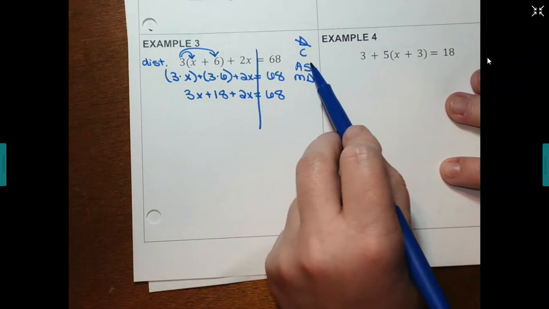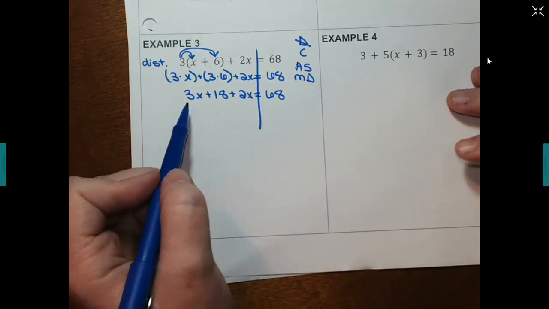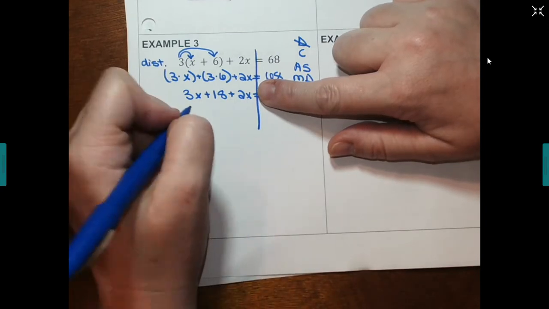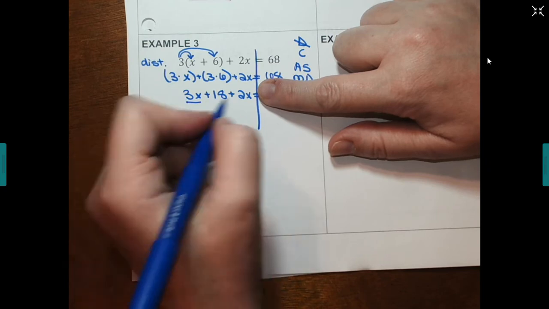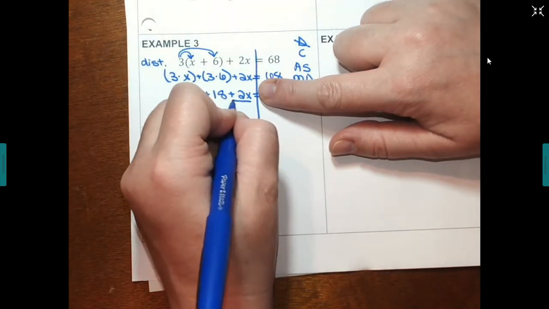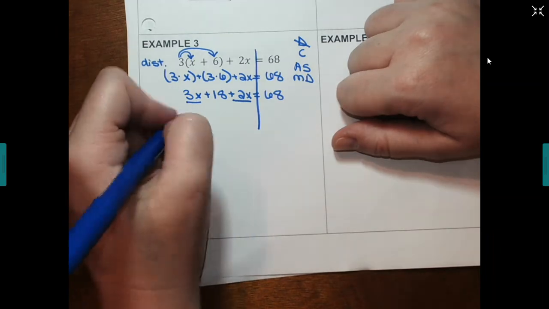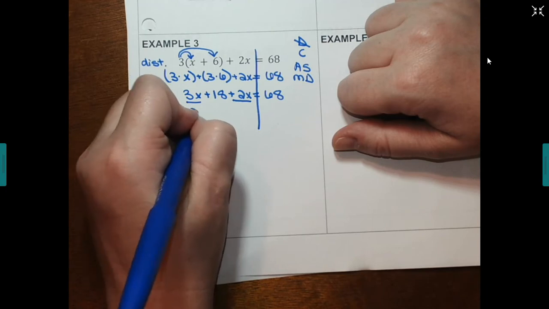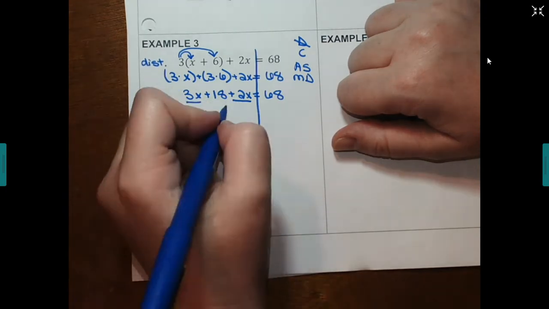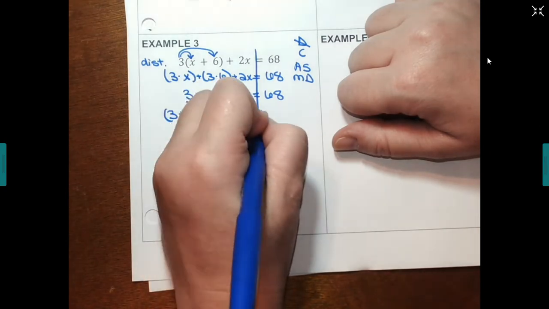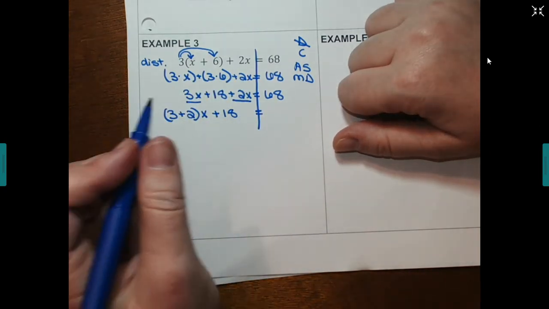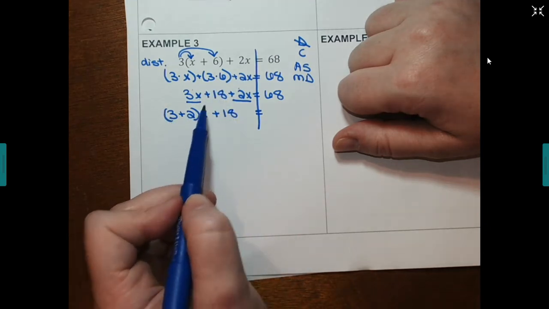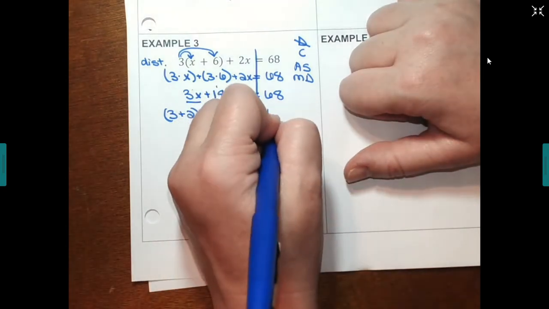Okay, now I need to look for combining like terms. Are there any like terms that I can combine on this side? Yes, there are. So we got 3x and we got a 2x we can combine, don't we? So I need to add my coefficients, which is my number parts, 3 plus 2, keep my variable x plus 18. She didn't space it very well, but you get it. So this is taken care of, 3x, 2x, 18 is taken care of. It's going to equal 68.